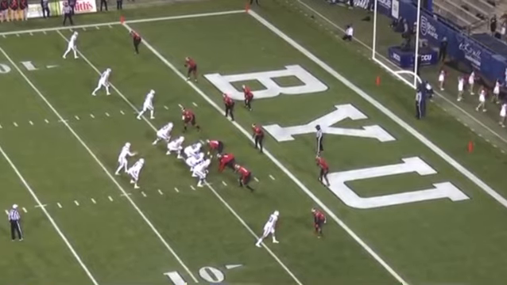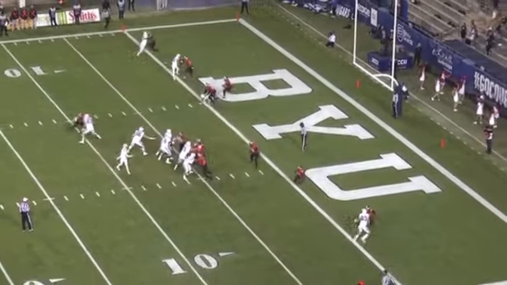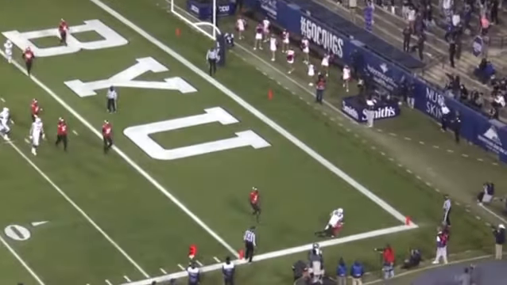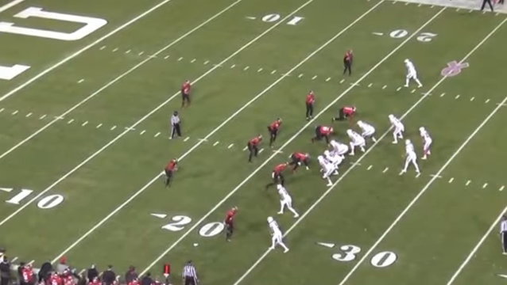Not too much to say about this. I just like the cleanliness of the play. I like the check, the pre-snap read, and the delivery of the throw.